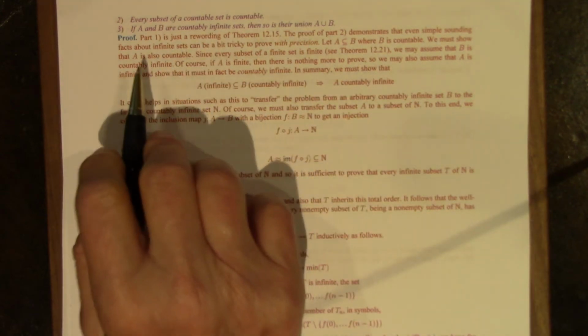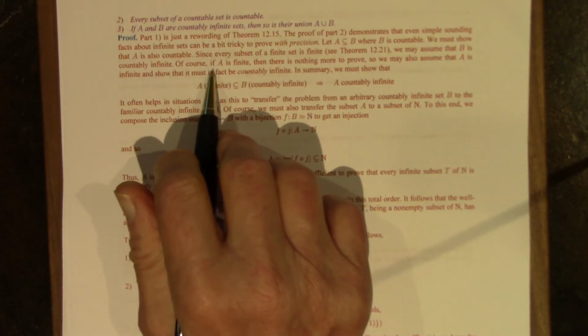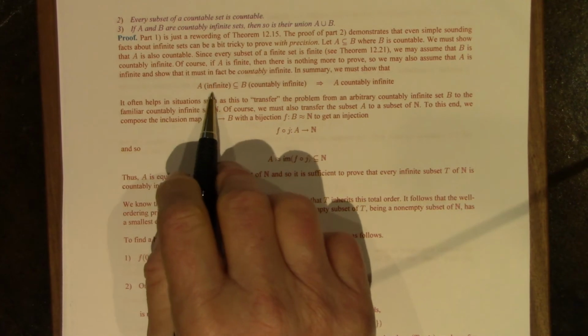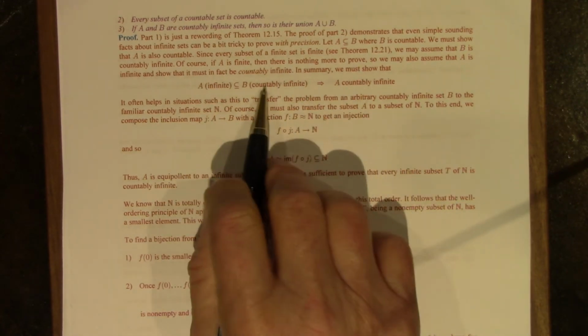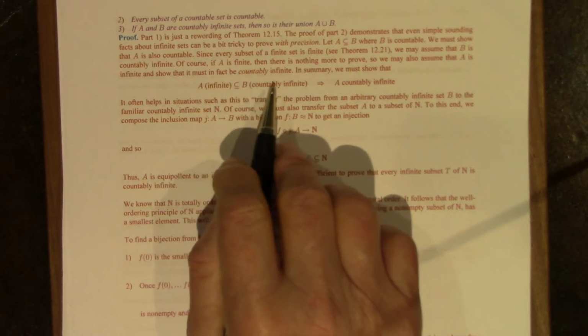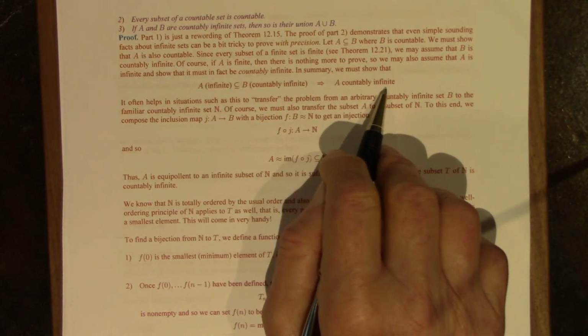Okay, so we're going to assume B is countably infinite. A is a subset of B. We have to show it is countable. Well, if A is finite, we're done. So this is again the same kind of assumption. Since we're done with that case, we can assume from this point on that A is infinite. So what we have is this situation, because we've taken care of all other cases. A is an infinite set. It's contained in B, which is countably infinite, and we need to show that A is countably infinite.